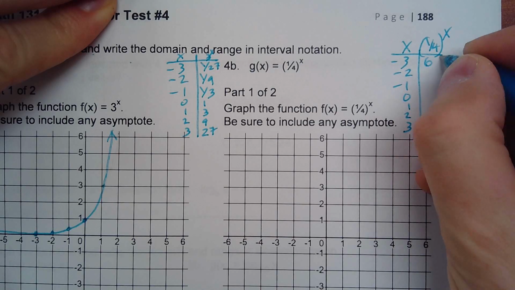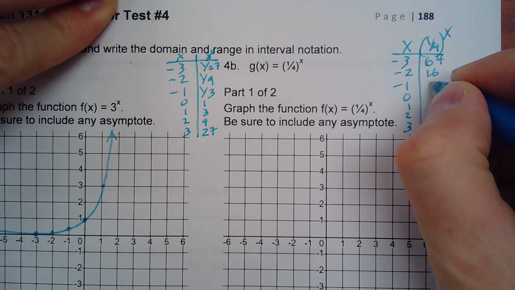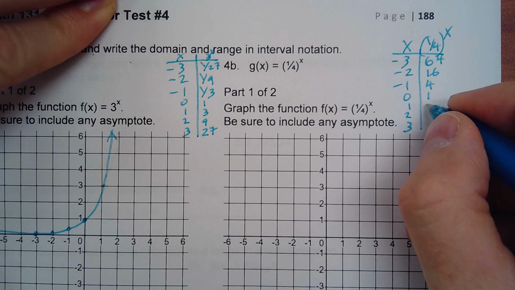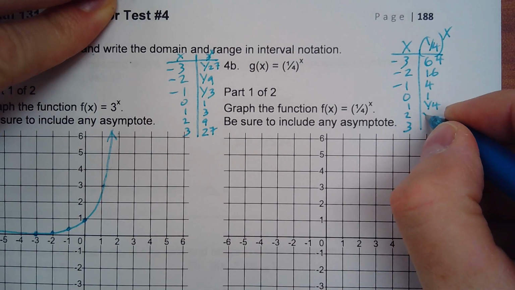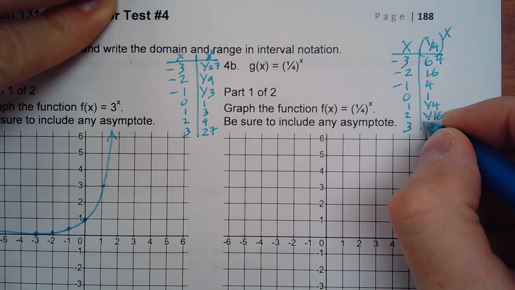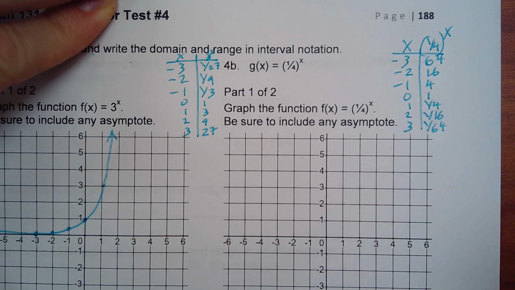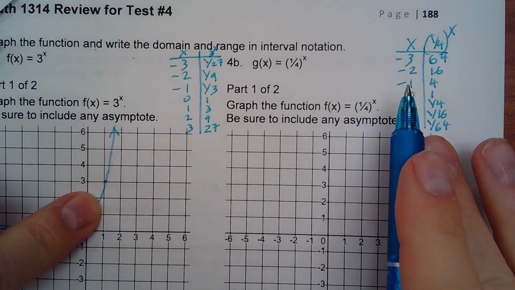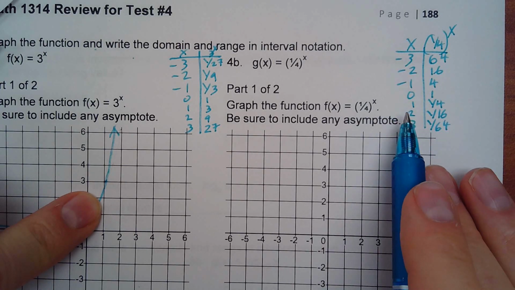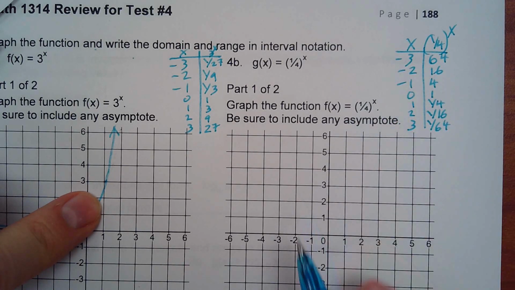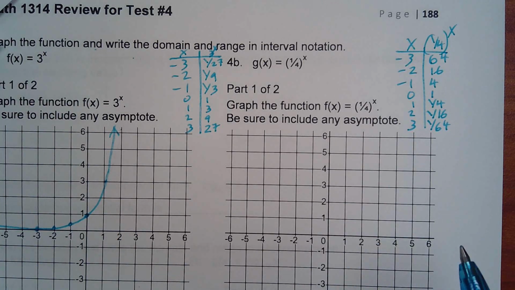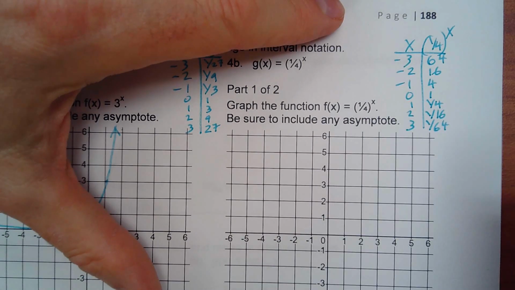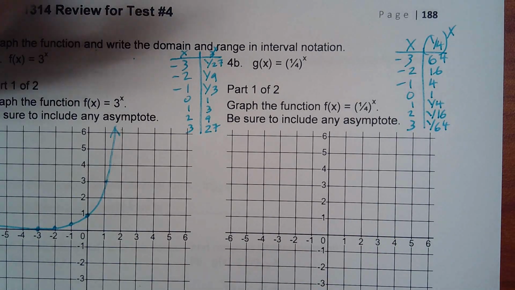So this was 64, 16, 4, 1, 1/4, 1/16, 1/64. So I'm just getting those very quickly off my table. And if you have this on the test, it's going to probably be multiple choice, because we know what the graphing is like in ALEKS.